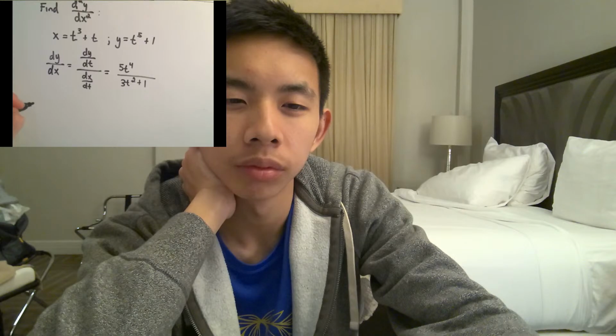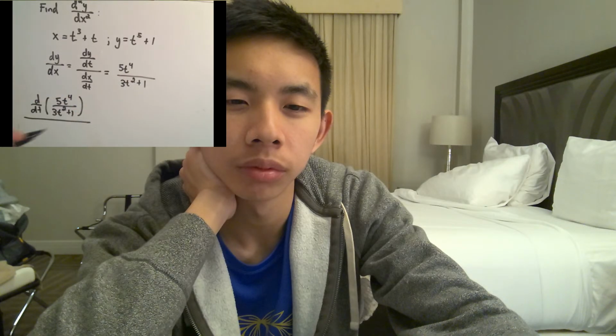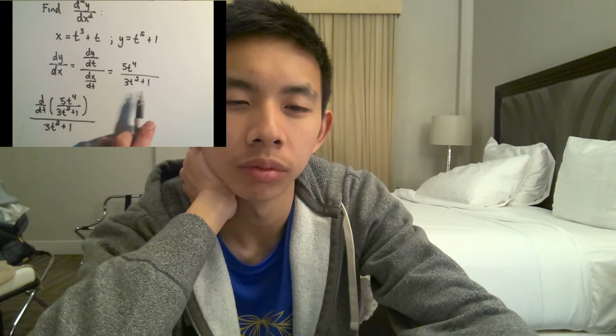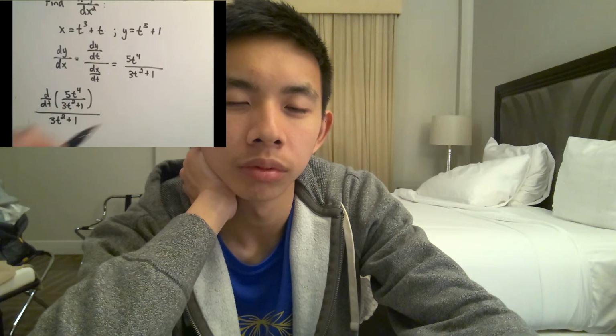And it says to calculate the second derivative, I have to take the derivative with respect to t of dy dx, which is 5t to the fourth over 3t squared plus 1. And I divide all of that by the original dx dt. And dx dt we just calculated was 3t squared plus 1. So it's not like a normal second derivative. You don't just take the derivative again. You do that, but that goes in the numerator and you have to divide by the original dx dt.